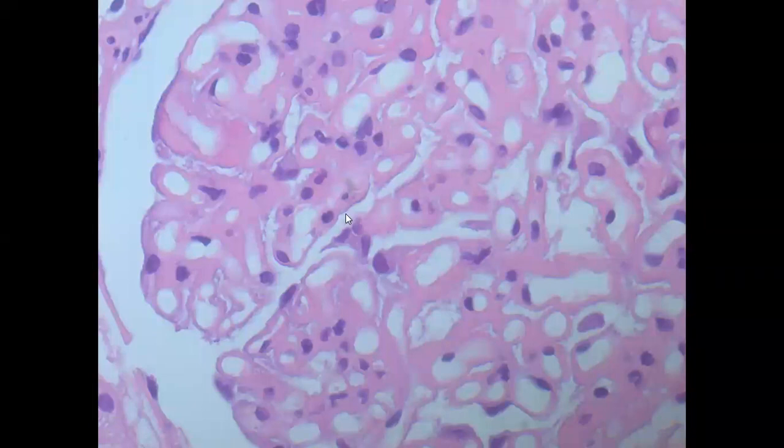As you can see here, this is an H&E stain, and you can see thickened membranes. And these are the podocytes, which are very prominent. And at places, you see that there is non-uniform thickening. You can see a thickened membrane like this, then compare this membrane with this membrane. This membrane seems to be twice the thickness of this membrane.